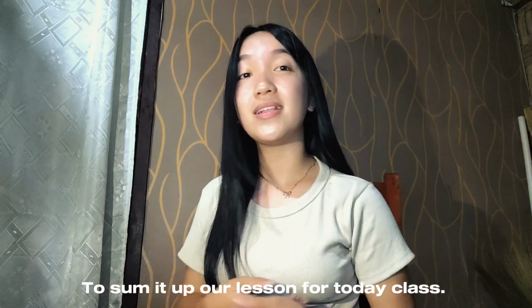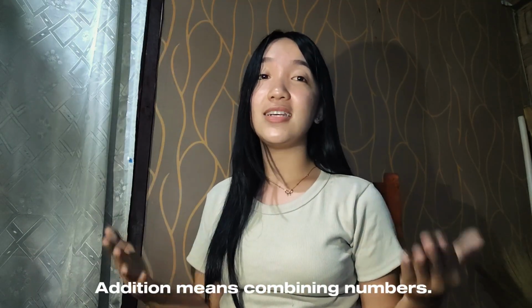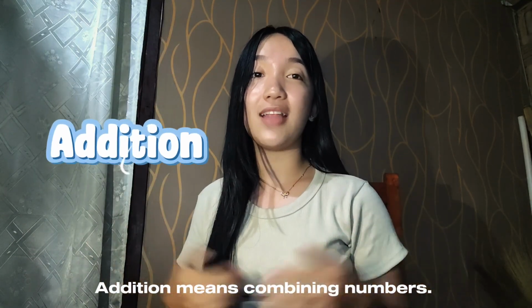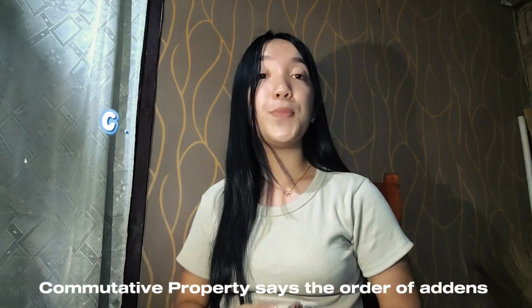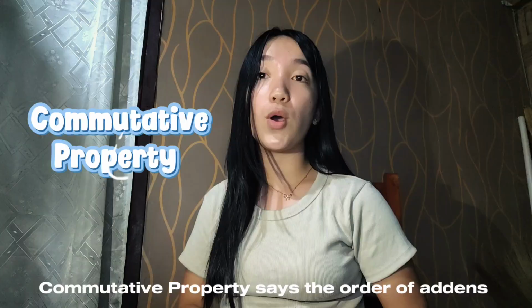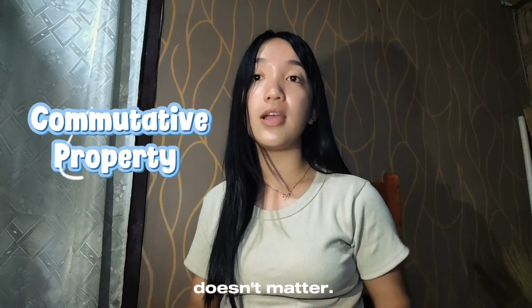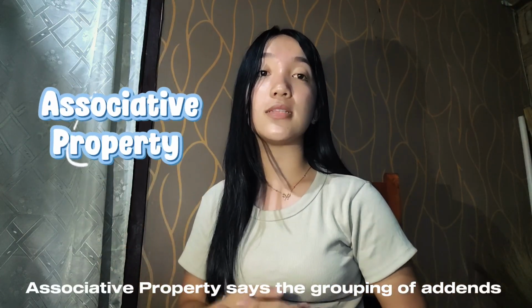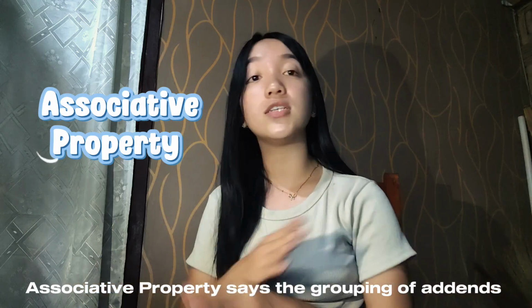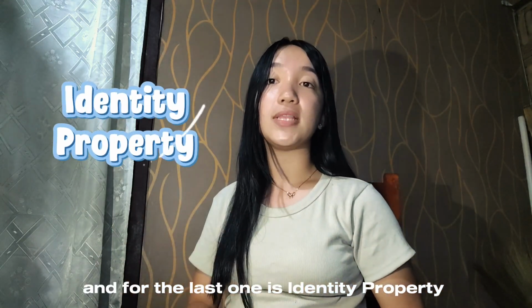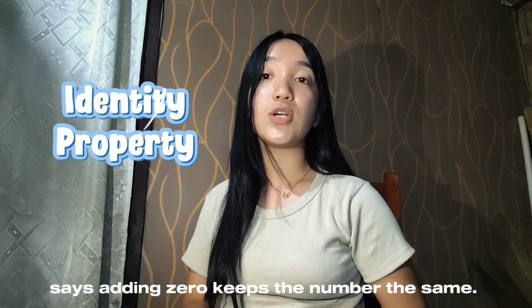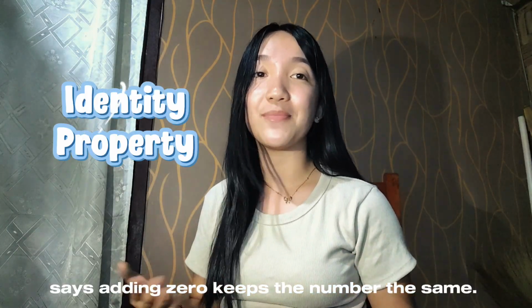To sum up our lesson for today, class, addition means combining numbers. Addends are the numbers that are being added. Sum is the answer. Commutative property says the order of addends doesn't matter. Associative property says that the grouping of addends doesn't matter. And for the last one, identity property says adding 0 keeps the number the same. Okay?